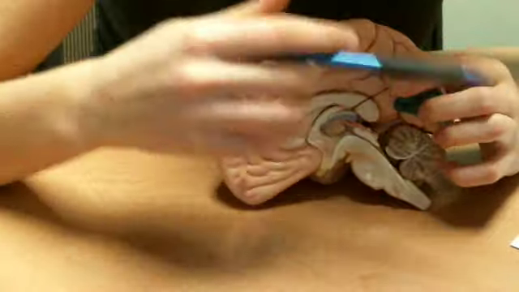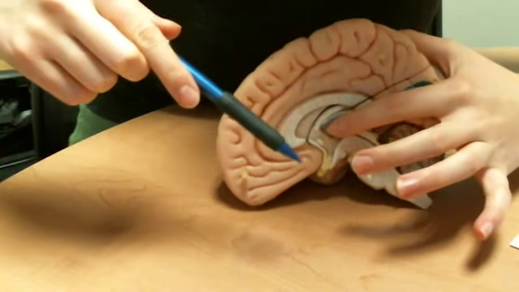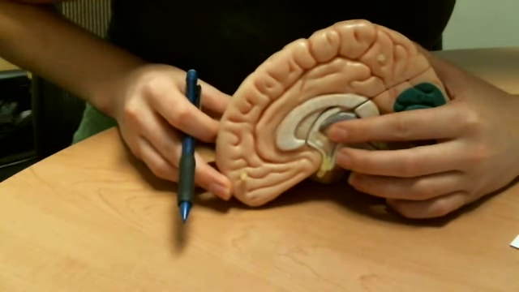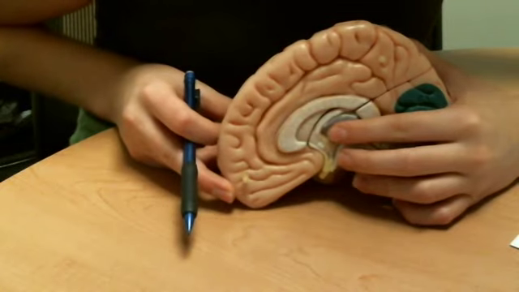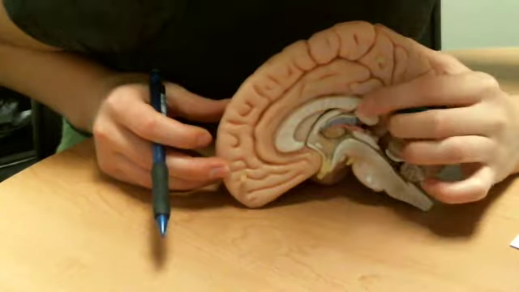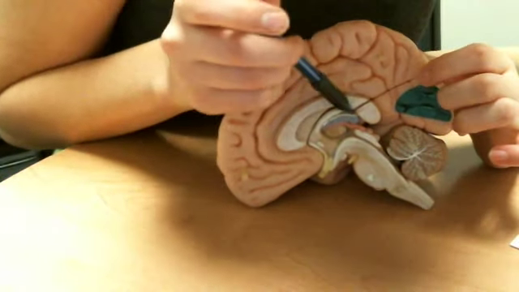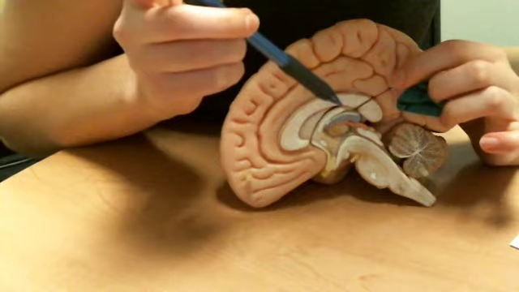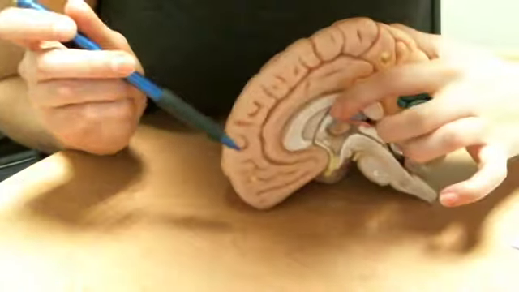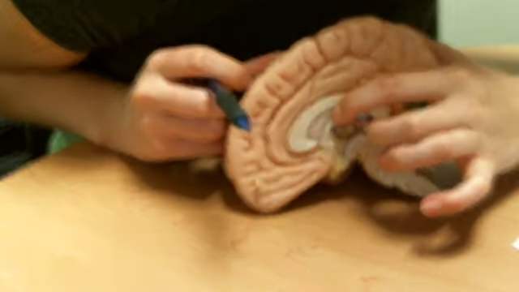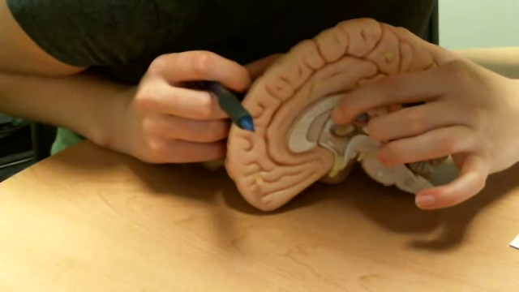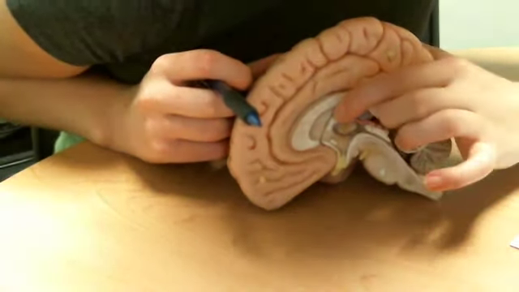So if we had the left brain next to here and we put something right in between, that would be the third ventricle. There's such thing as lateral ventricles too. There's a left and a right lateral ventricle. And the lateral ventricle is this end right here, at the very end of septum pellucidum. You would find the lateral ventricle.